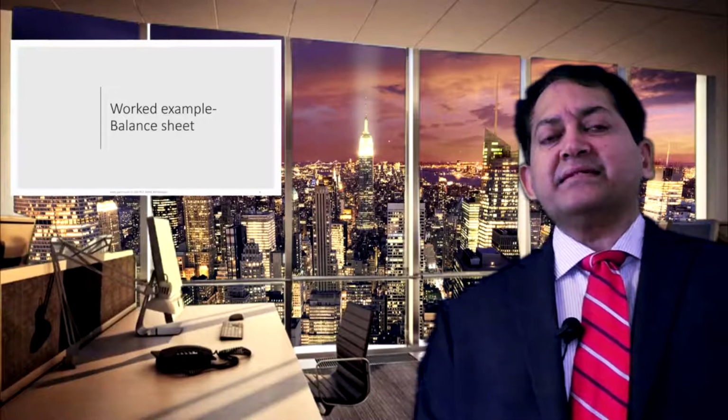Now here is the worked example of a balance sheet. In this part, we'll look at the current assets component. As you can see from these figures, the current assets include cash, accounts receivable, merchandise inventory, and prepaid expenses. And if you add up the value of all these current assets, it comes to $3,221 million. And in the percentage column, it implies 39.83% of total assets.